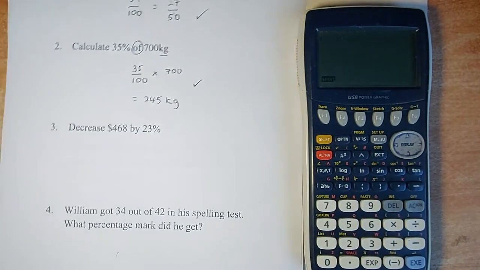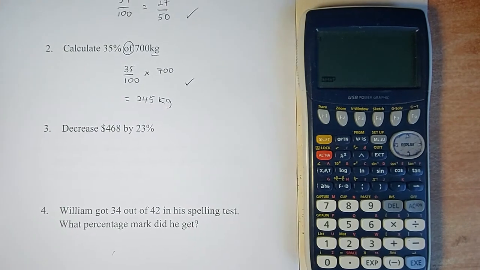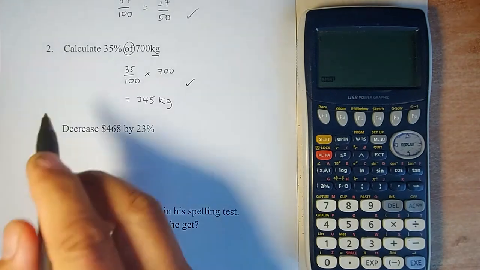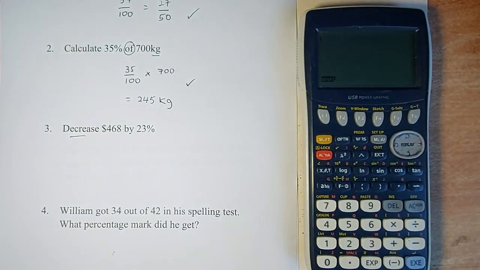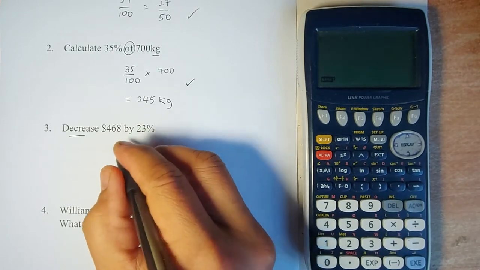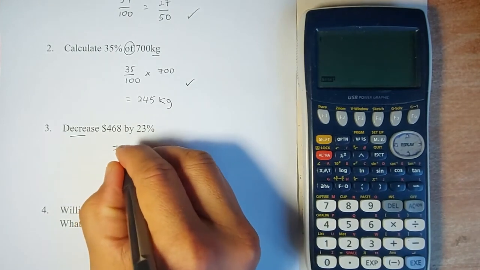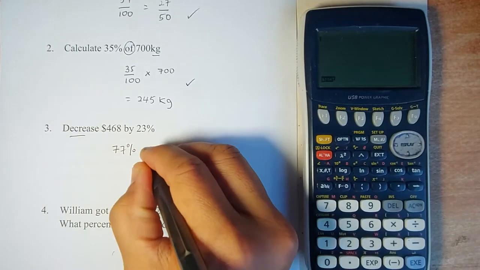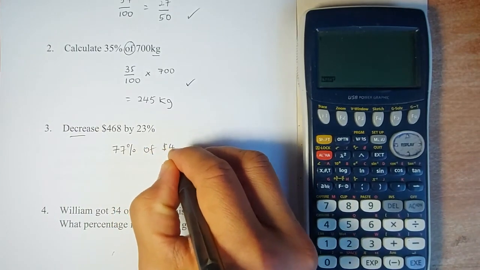Okay, the third one. There are many ways of doing it, but I'm going to do the short way. If I were to decrease, it means getting smaller. Originally it was 100%, you are decreased by 23%, so the amount is 77% of $468.